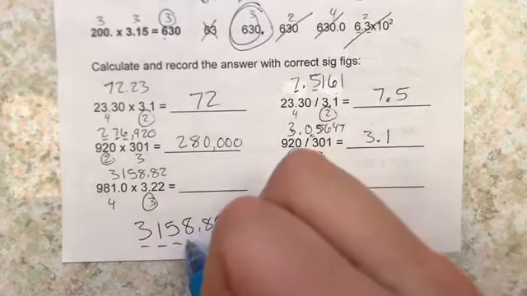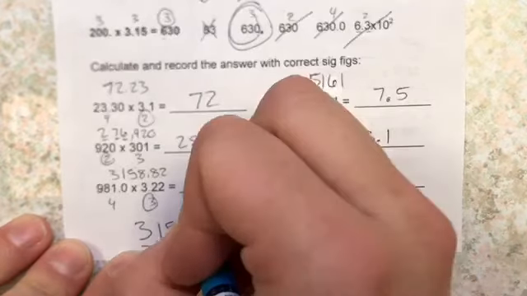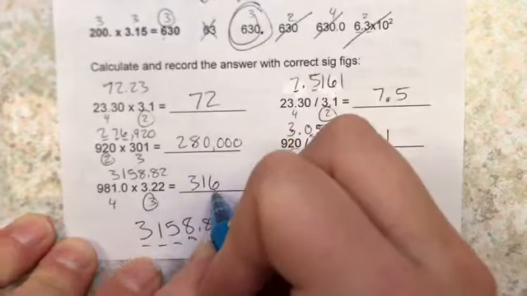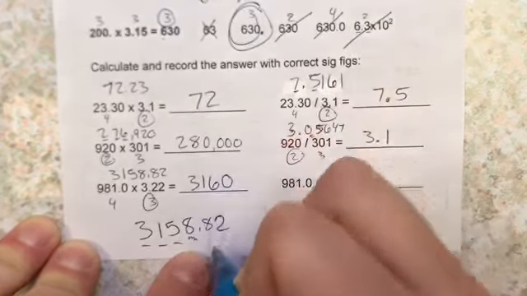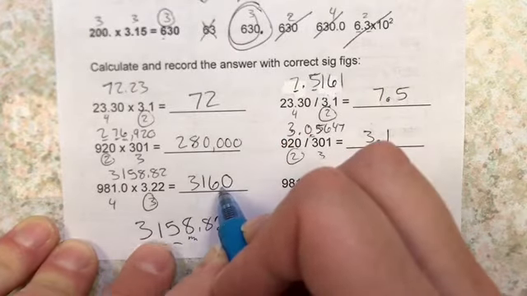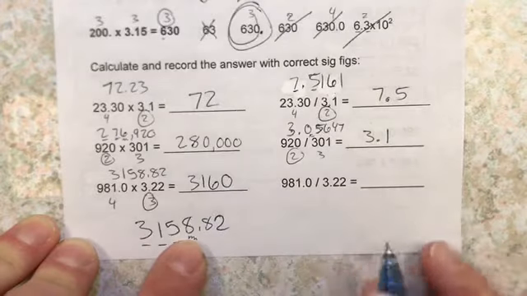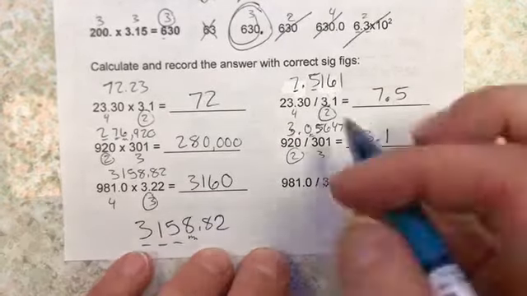I'm going to look at that 8, the 4th digit. That 8 is going to round the 5 up to a 6. But 316 is nowhere near 3,158. So I need to add a 0 in to now have it 3,160, which is very close to 3,158. That 0 is not significant because there's no decimal point showing. Okay?